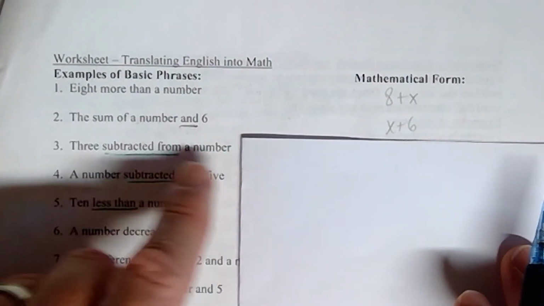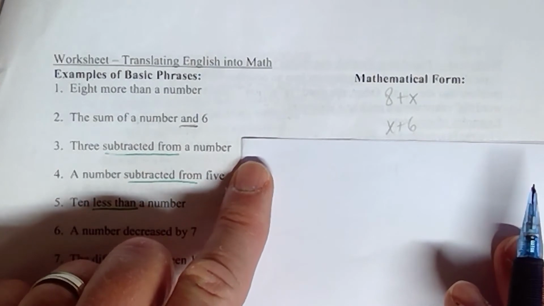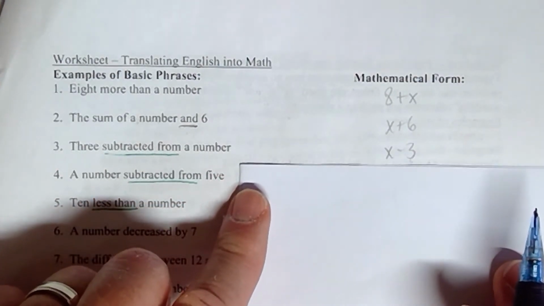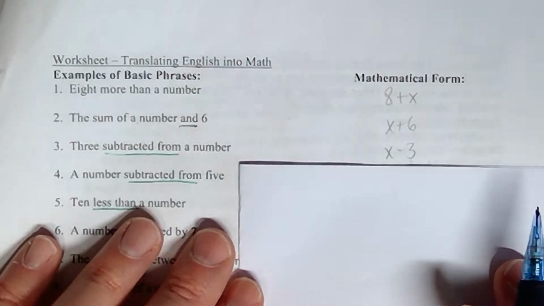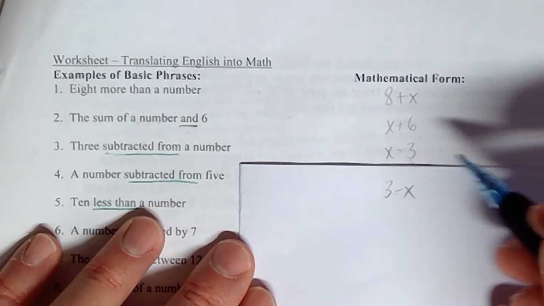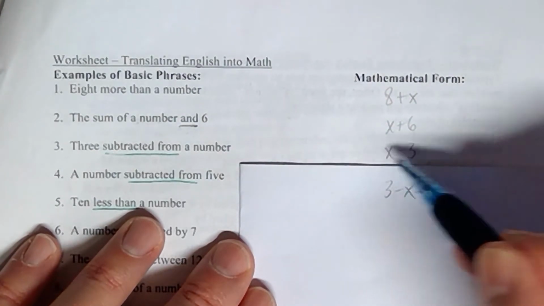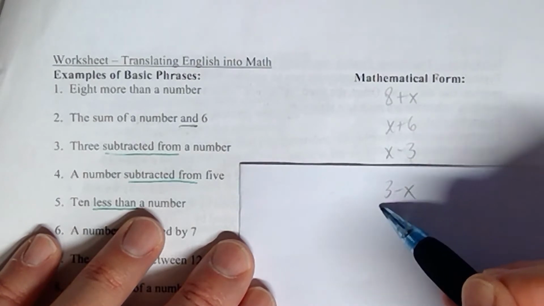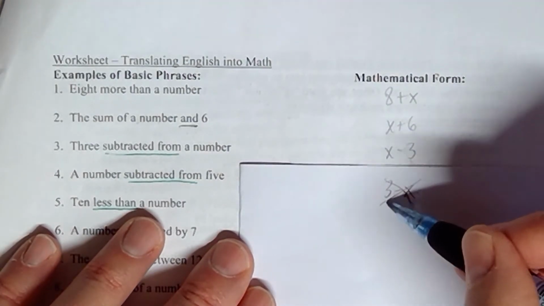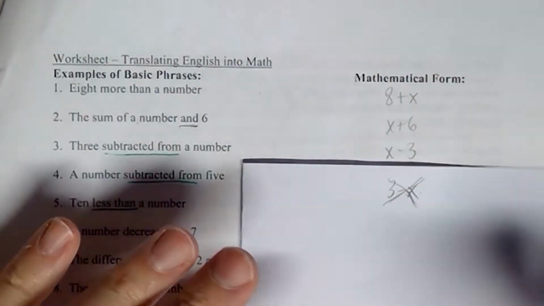3 subtracted from a number, that's 3 subtracted from x. Subtracted from means you reverse it around. So instead of saying 3 minus x, we're going to say x minus 3. And no, those two things are not the same thing. 3 minus x is not the same thing as x minus 3 because here you have negative x and positive 3. Here you have positive x and negative 3. Not the same signs, and so you can't say that they're the same answer when the signs are not the same. All right.